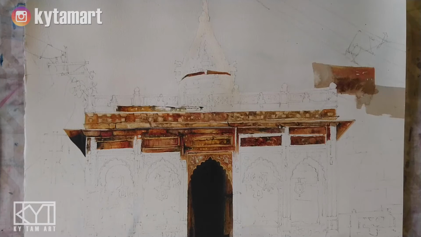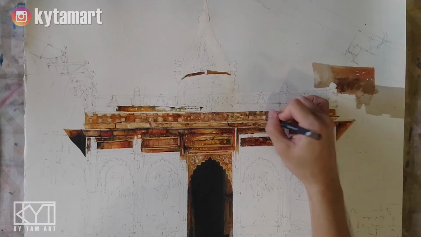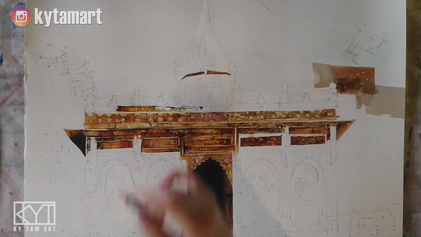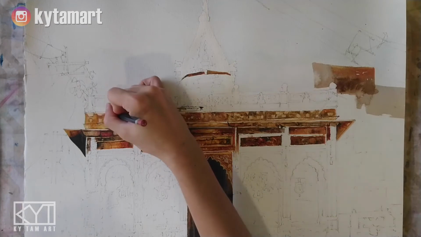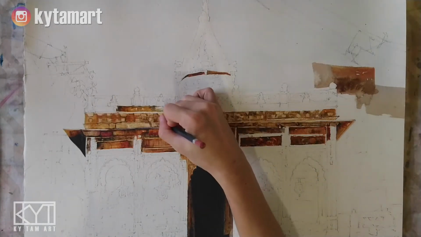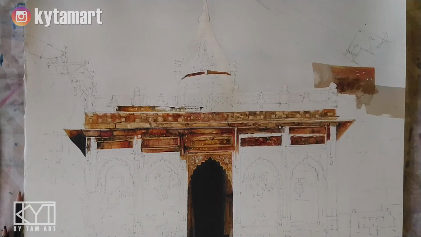Alright, so these are some of the tricks that I actually use to help me come up with very interesting walls like this, and this is really a very good trick when you're painting temple structures and brown structures like this, which is really a very attractive way of depicting these amazing walls.